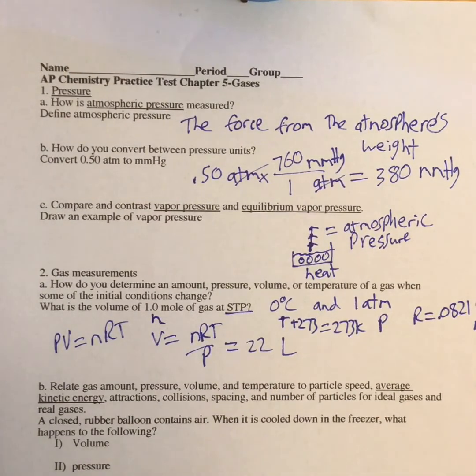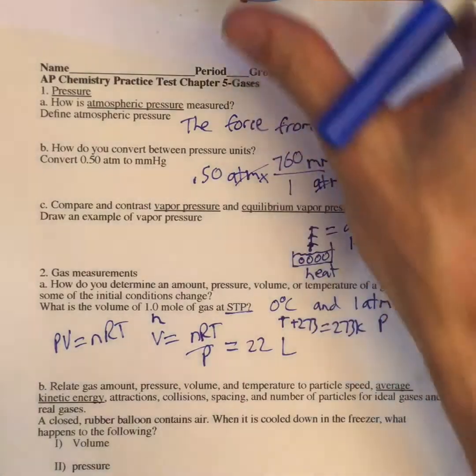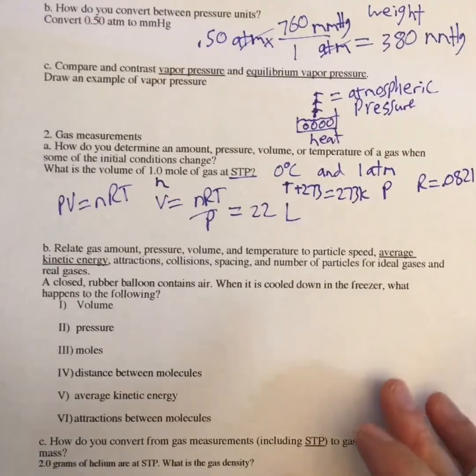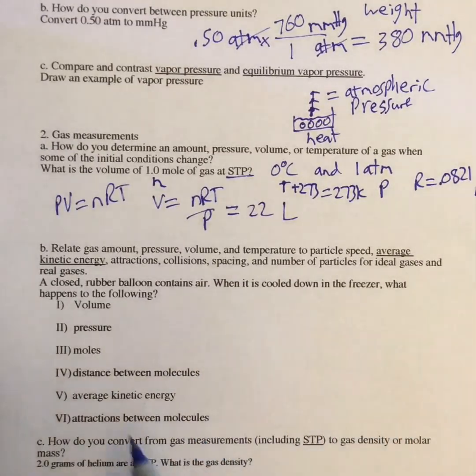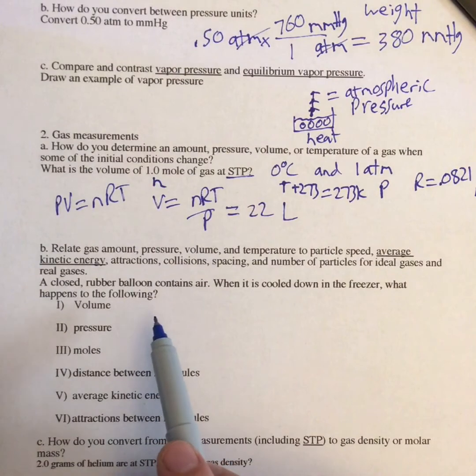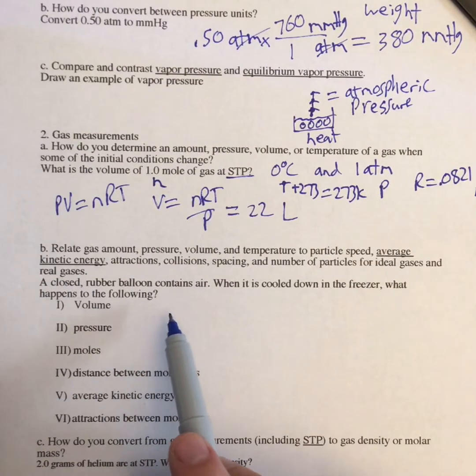Okay, so next one is talking about how different gas measurements are proportional to each other. So it's a closed rubber balloon. Sometimes students get all clever and say, well, some's going to leak out. And yeah, that's true, but not very fast. So let's just say it holds the air.